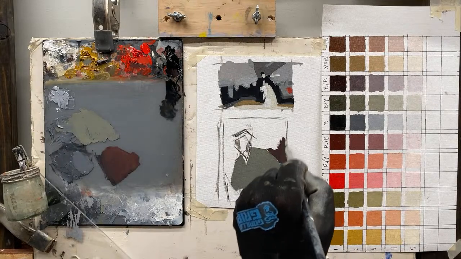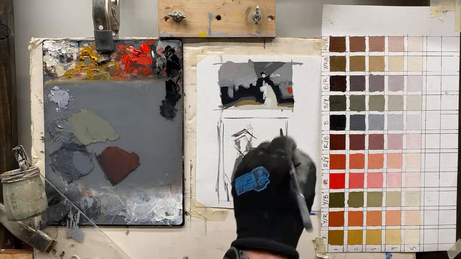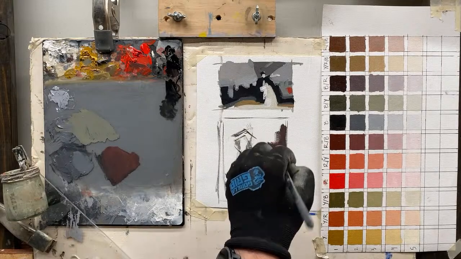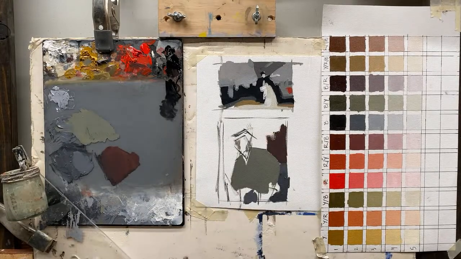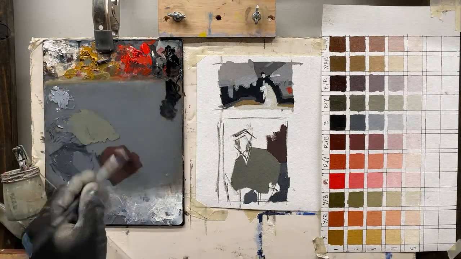My goal, the mission, is to make this read as blue as possible while staying in the correct temperature relationships. So I think it might be pushing my luck, going that warm.